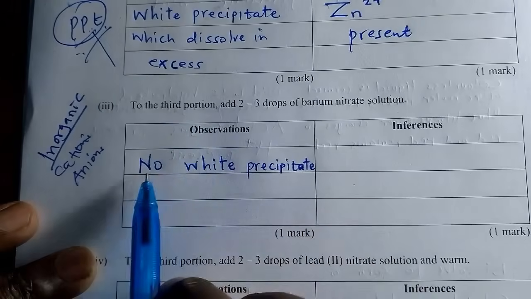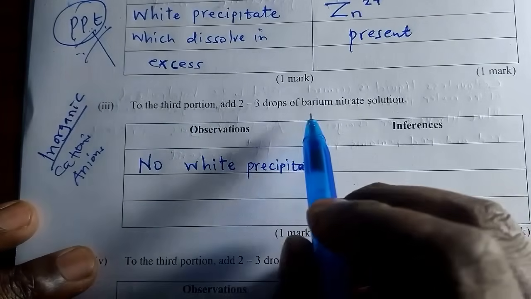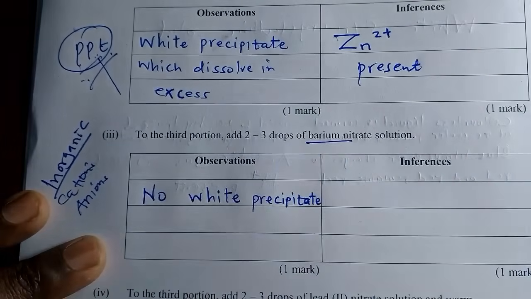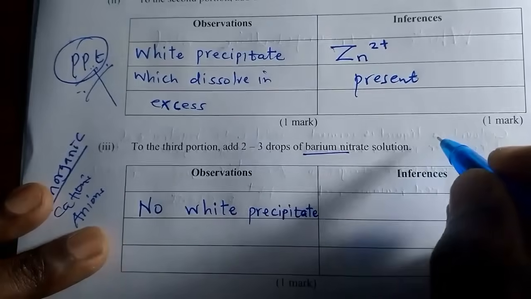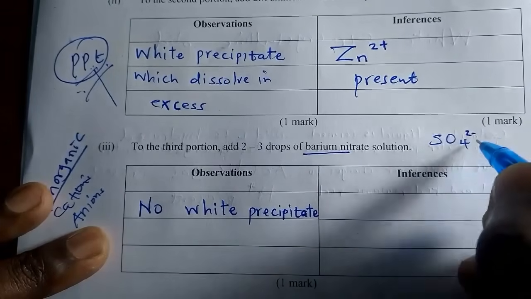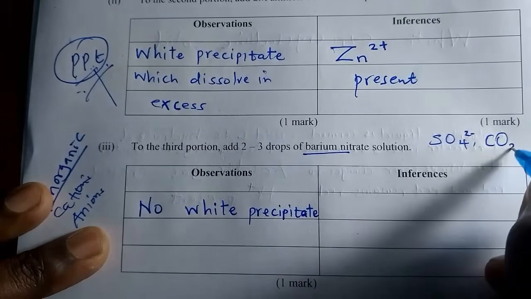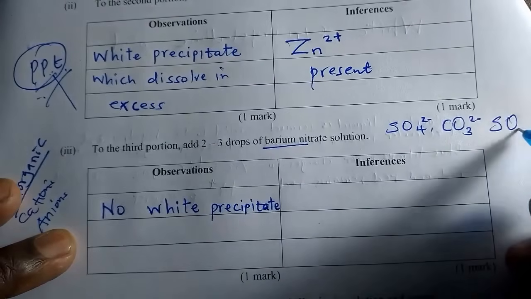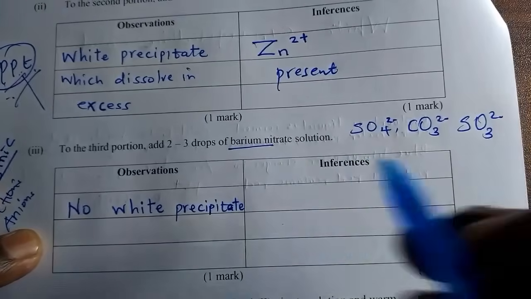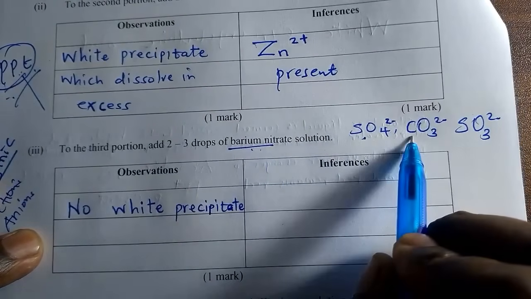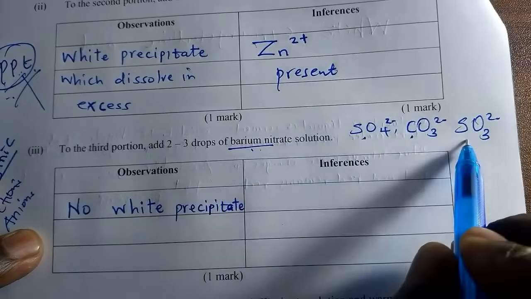No white PPT, and we are adding barium nitrate. Barium forms a white precipitate with the sulfate, with the carbonate, and the sulfite. So barium sulfate is a white precipitate, barium carbonate is a white precipitate, barium sulfite is a white precipitate.